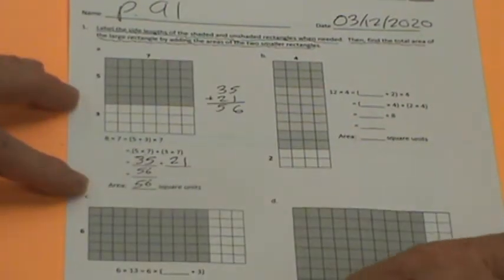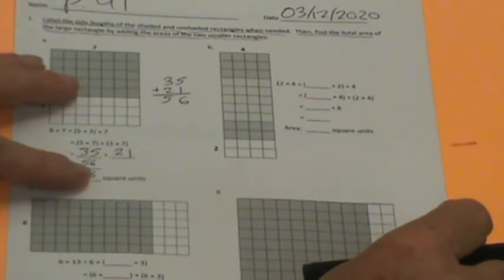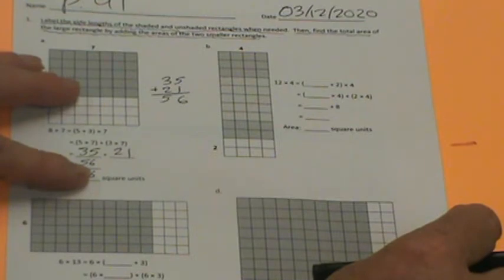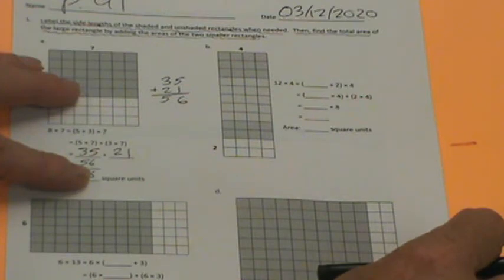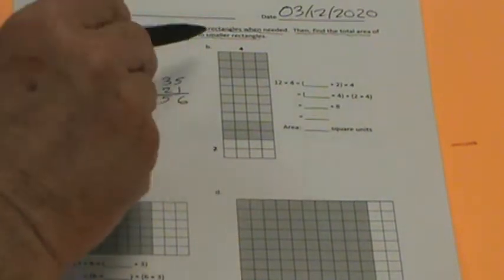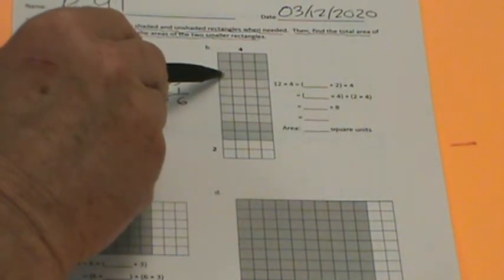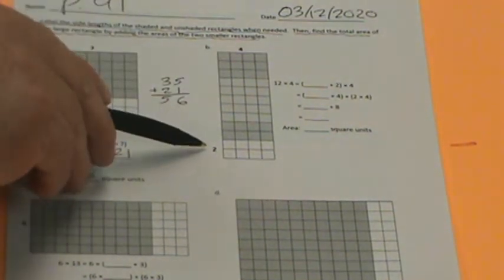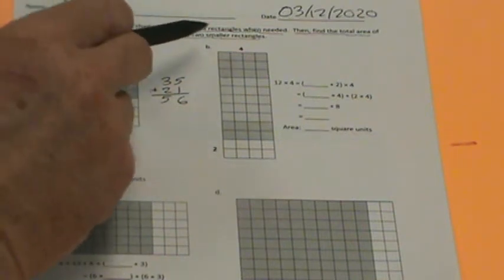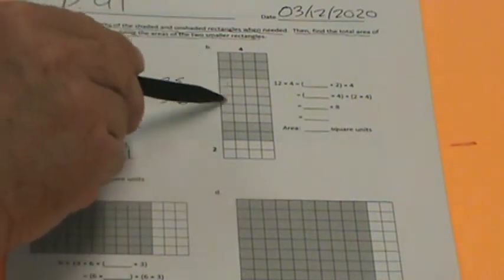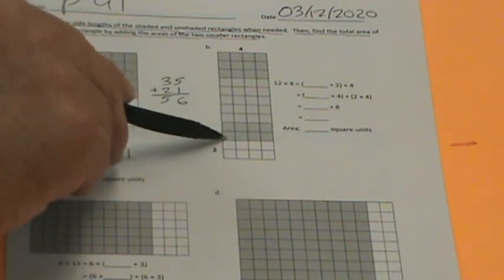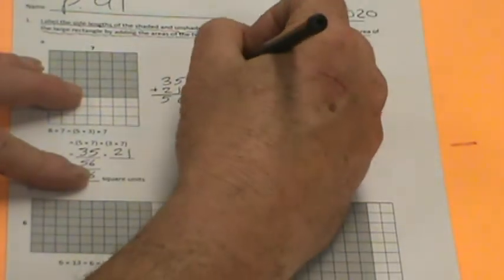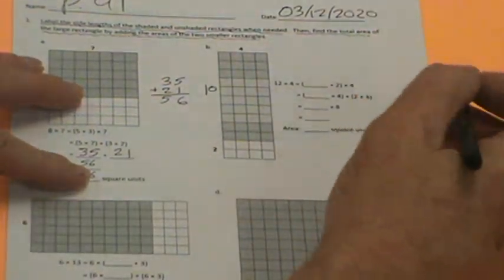All right, let's see what those tricksters at Eureka are all about. First of all, we need to label the side lengths. So we have 1, 2, 3, 4, which has been labeled for us. We have 2 here. So let's do 1, 2, 3, 4, 5, 6, 7, 8, 9, 10. So we'd have 10 right here. Kind of a different shade there. Kind of threw me off. I'm like, what are they doing?